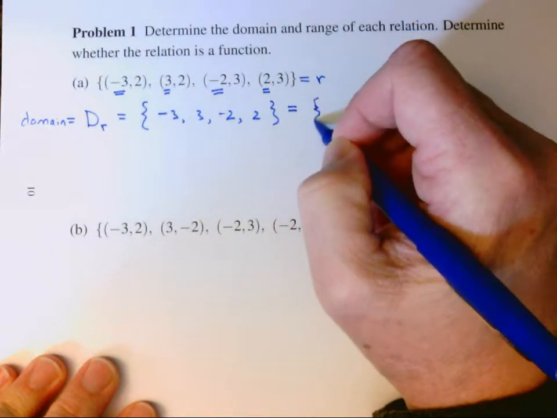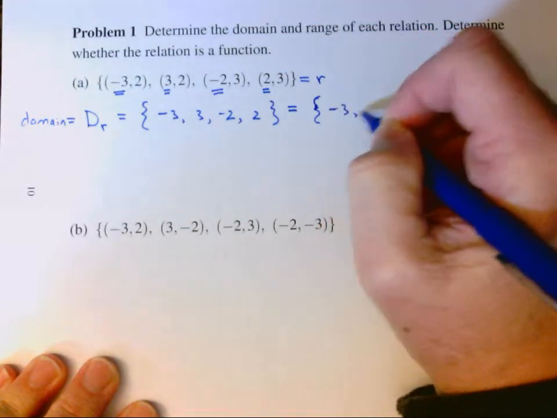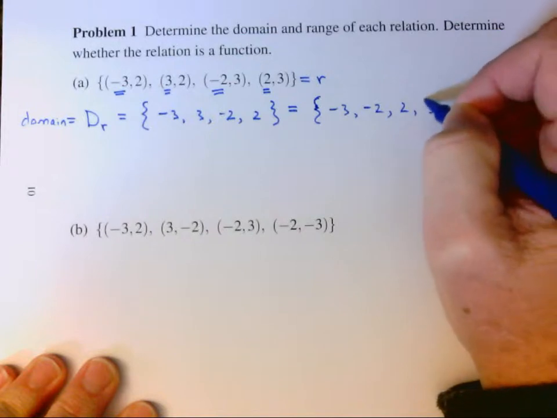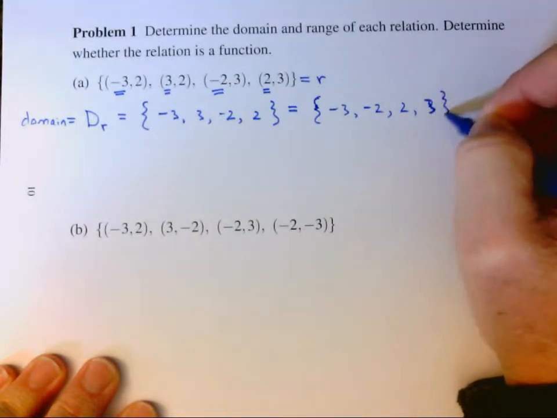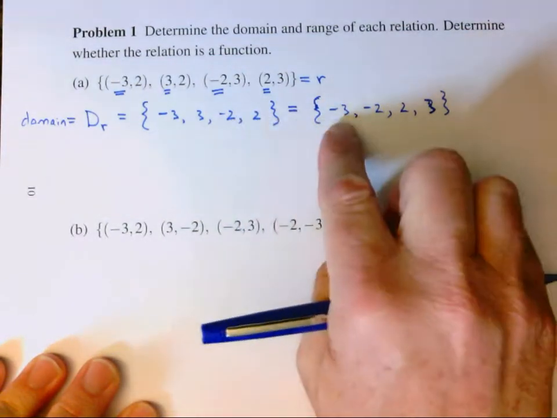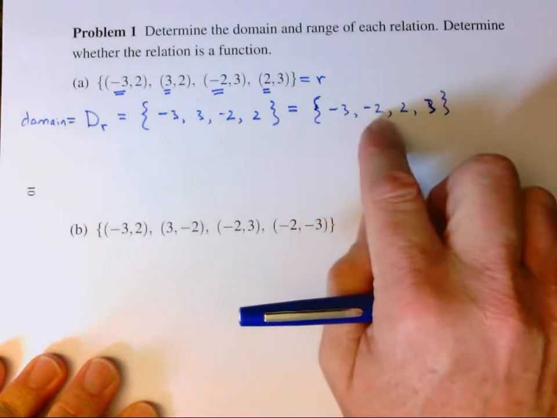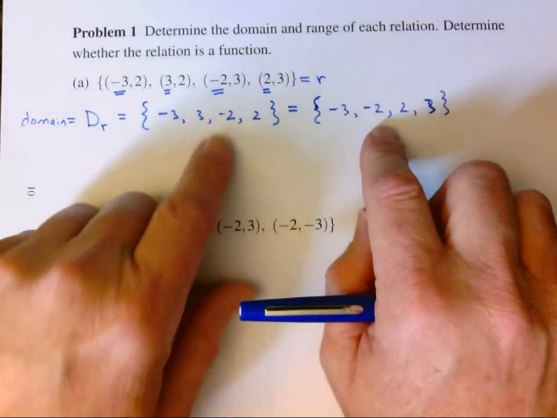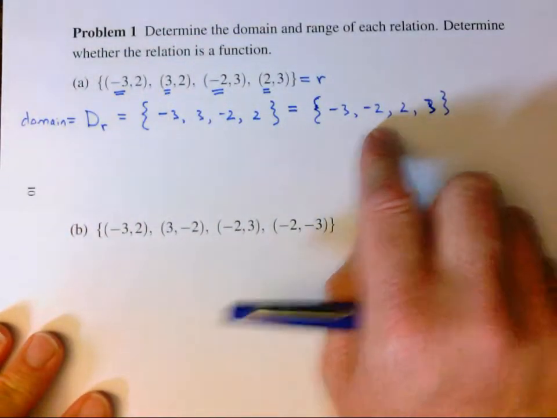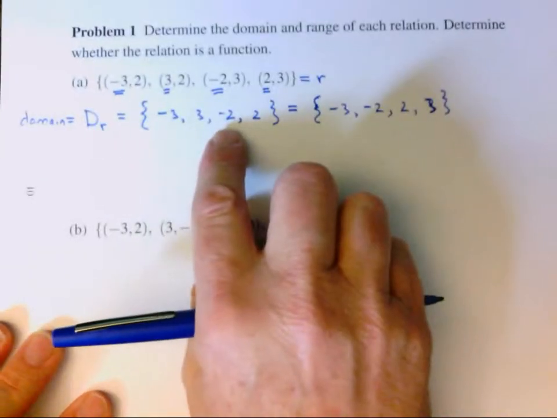Sometimes when we're trying to be polite, we list the elements in ascending order. There's no requirement. Each of these is correct. Do watch out though, because my math lab sometimes gets picky, and my math lab might only take the second one. On a test, these are both correct, so either one would be acceptable. And there are several other arrangements that would be fine also.